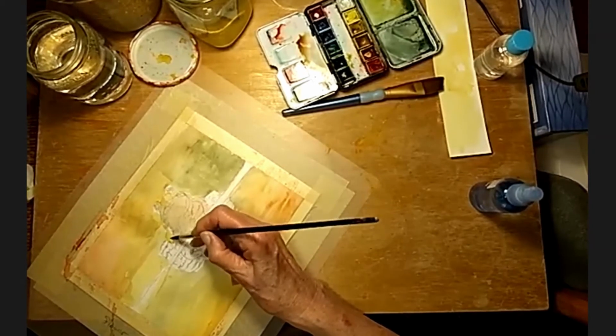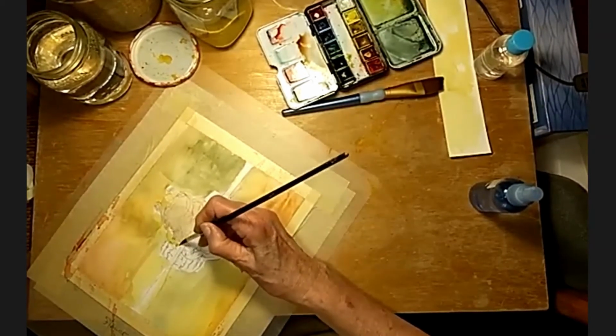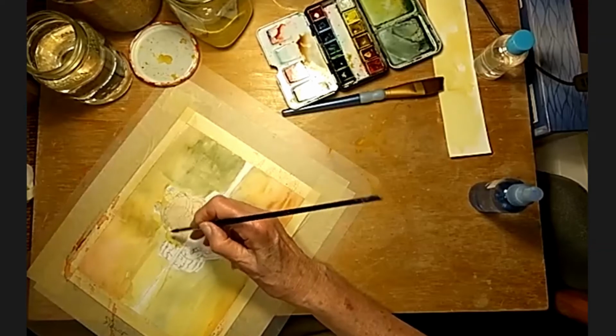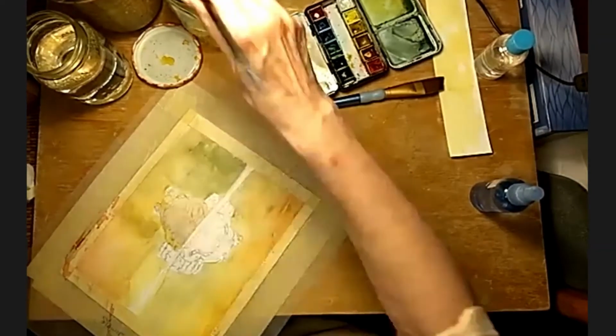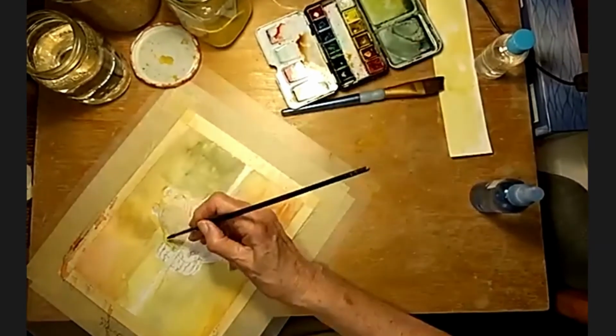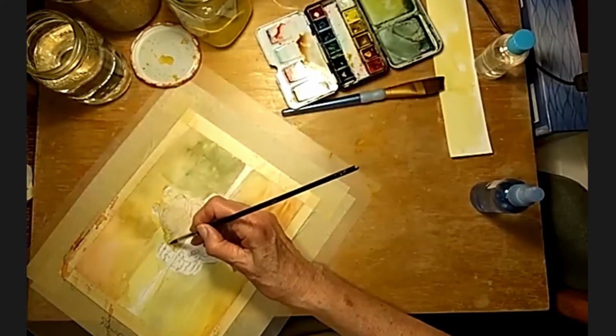Green on his foreleg. He's more yellow in the back there. He's green here. And again, we'll charge this with just a hair of black so that it just floats in.